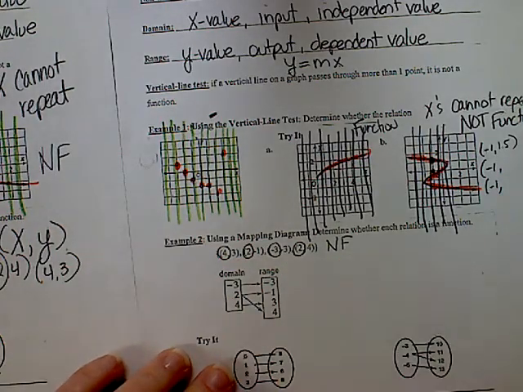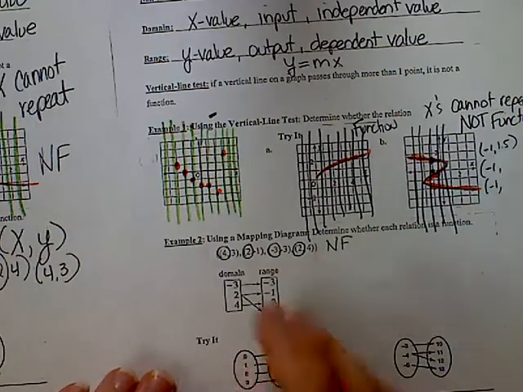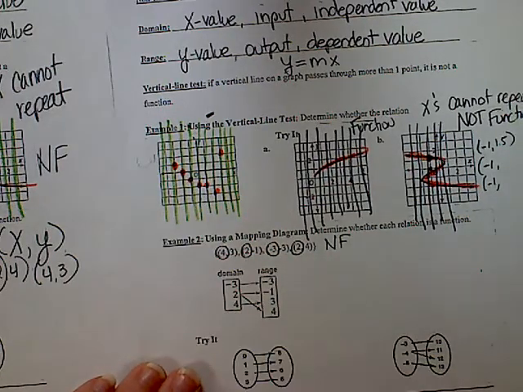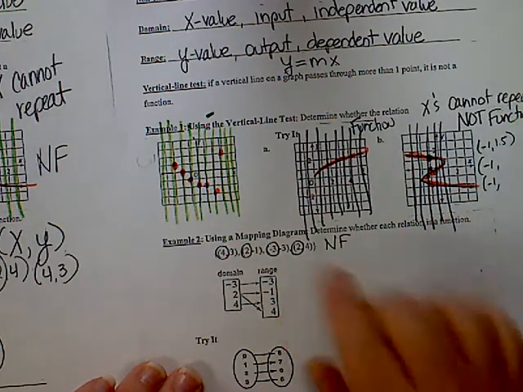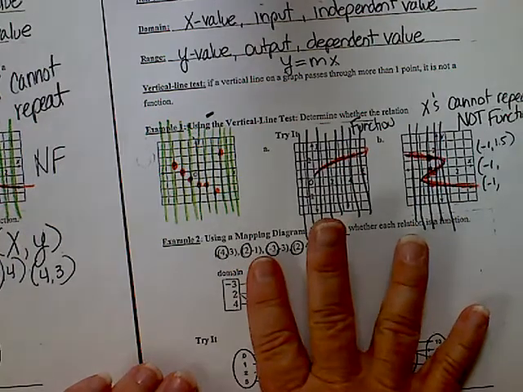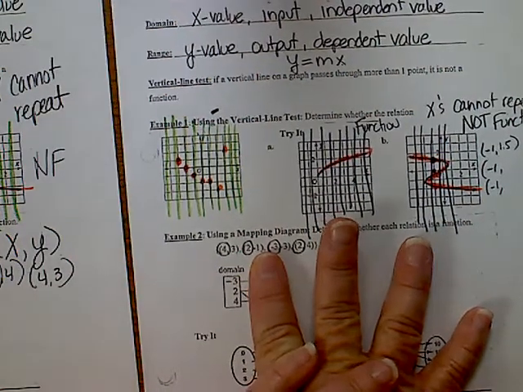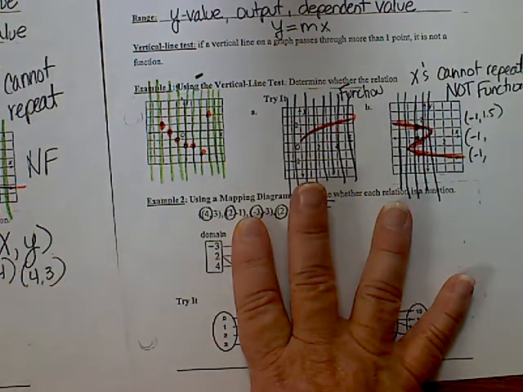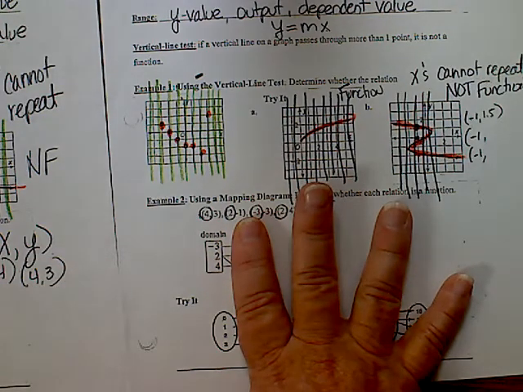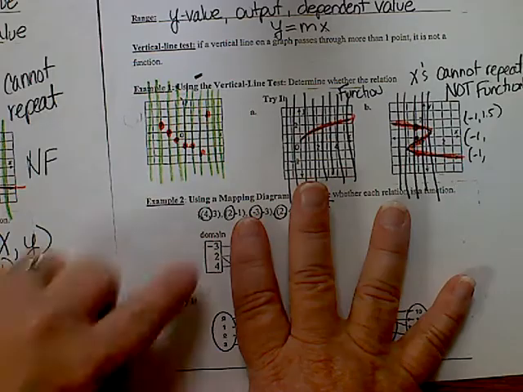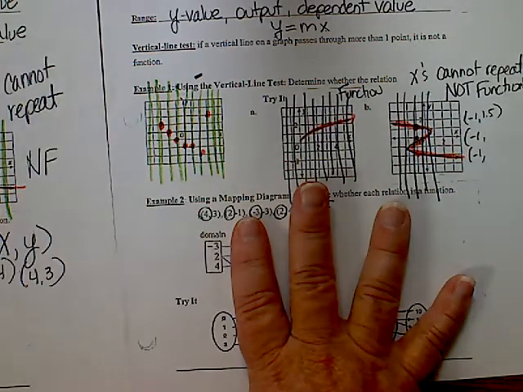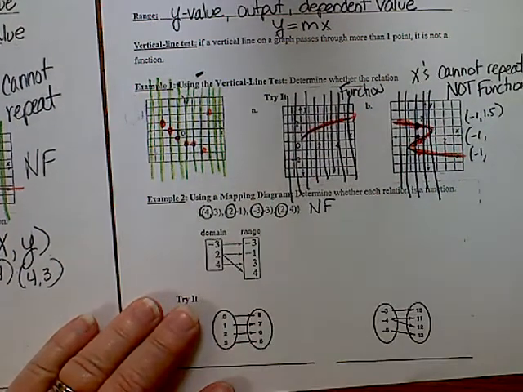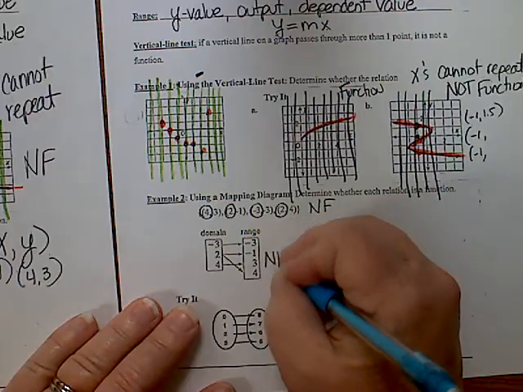Now let's look here. When I have mapping, which means all my x's are over here and all my y's are over here, I'm going to cover my y's. Do you notice that when I cover my y's, I see 2 lines coming out of number 2 on the domain, which are my x's? If I see 2 lines coming out of the same number, it's not a function.